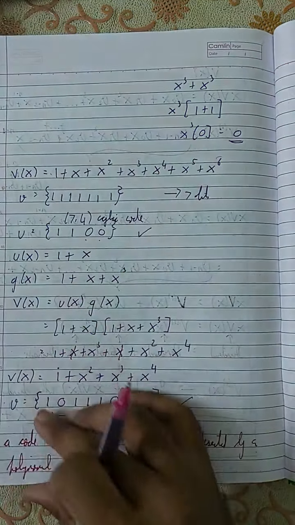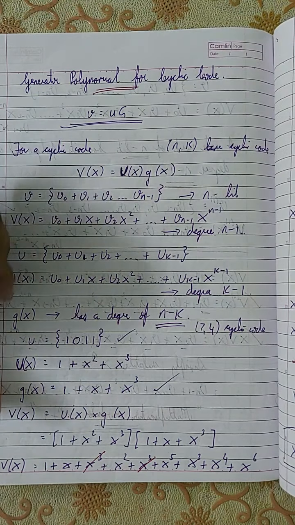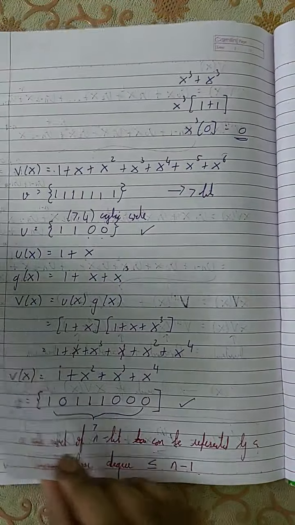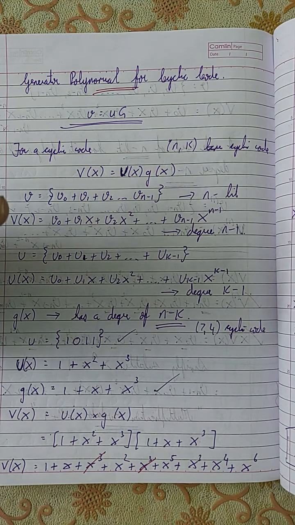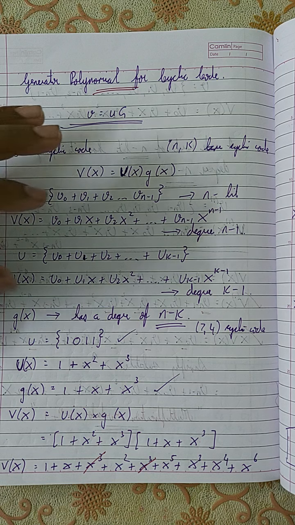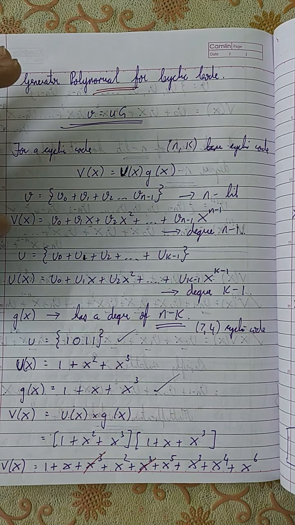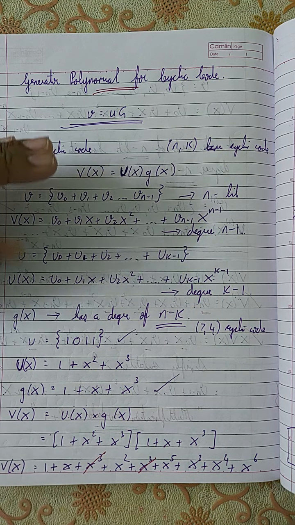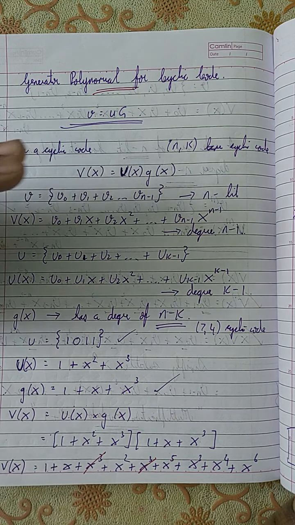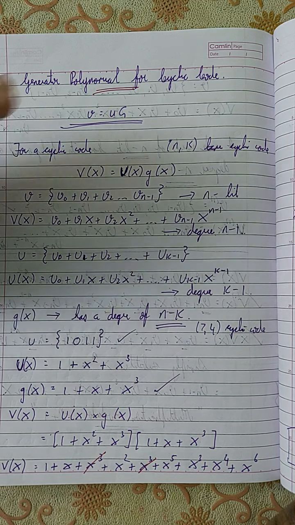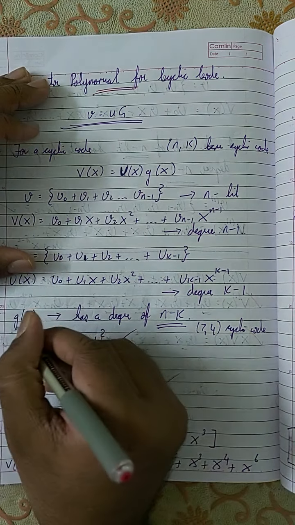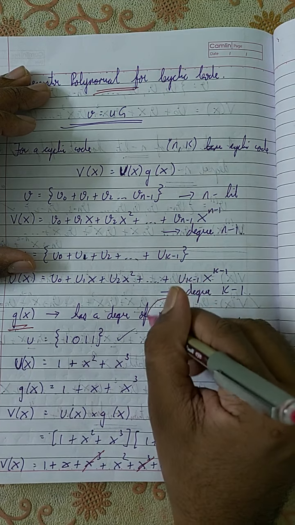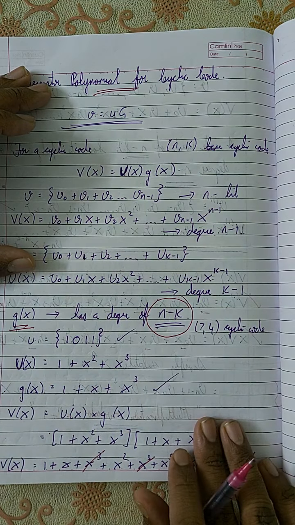But in both the examples, if you have looked very carefully, you can understand one small trick that I have used here. In both examples, even though v of x has a degree less than or equal to n minus 1, and u of x has a degree less than or equal to k minus 1, the degree of g of x is always constant.